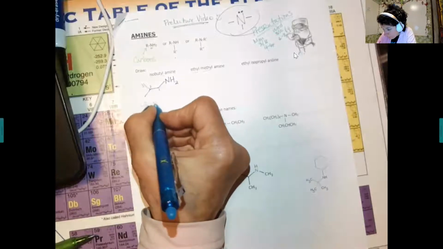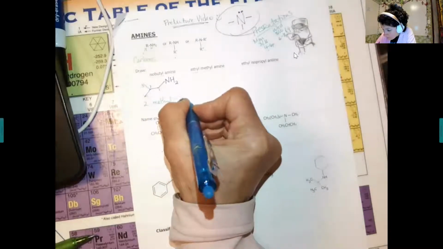So 1, 2, 3. So we would say it is a 2-methyl, because this is our methyl group. And then 1-propanamine. Still talking like carboxylic acid, so you do have to put a number.